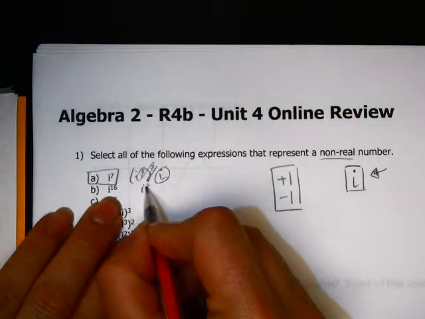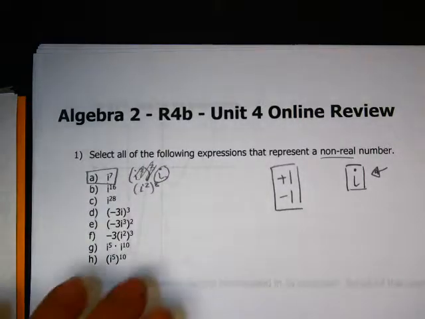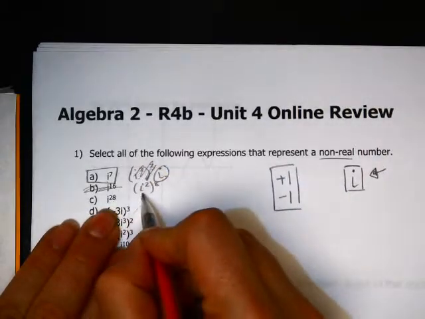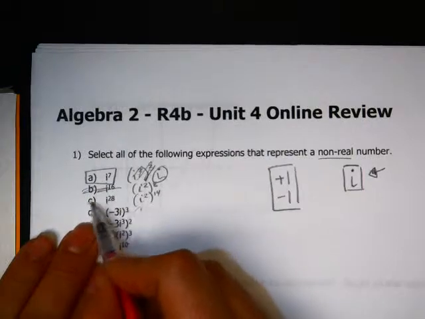For the 16, I'm going to have an even number that fit in. So I'm either going to get a +1 or a -1 as my answer, so this is out. I'm also going to have the same thing for here. I'm going to have an even number of those fit in, so there is no i left over to be just imaginary.